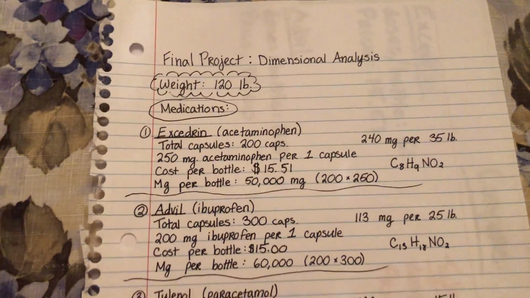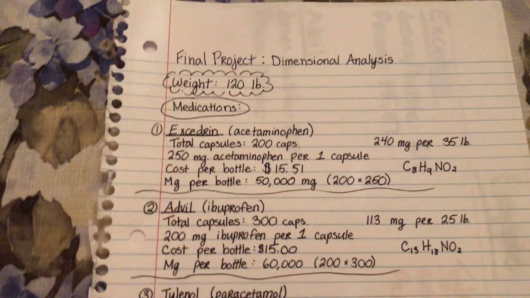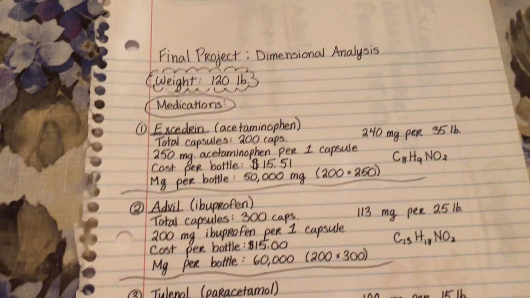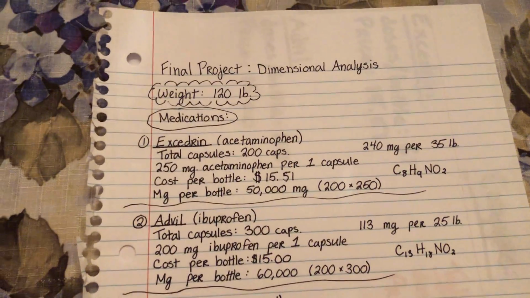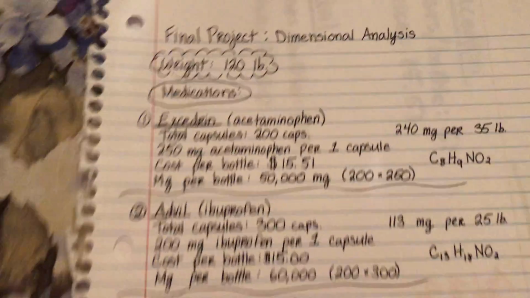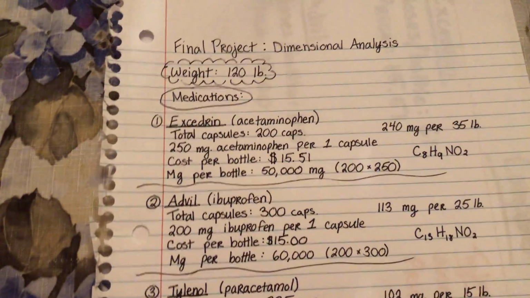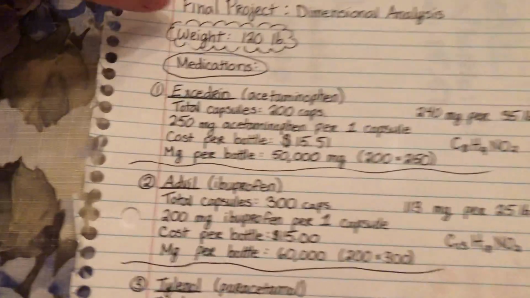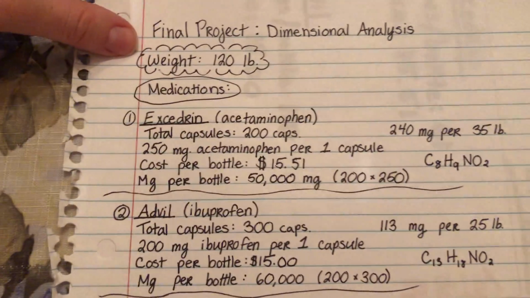So I have to record. I have written out everything that I need and all the math that I've done, and I'm going to go through each part step by step and explain how and why I've done it this way. The weight we're starting with is 120 pounds.